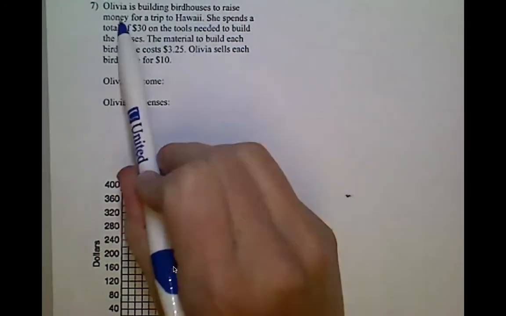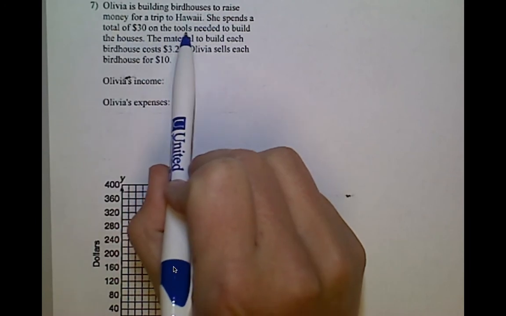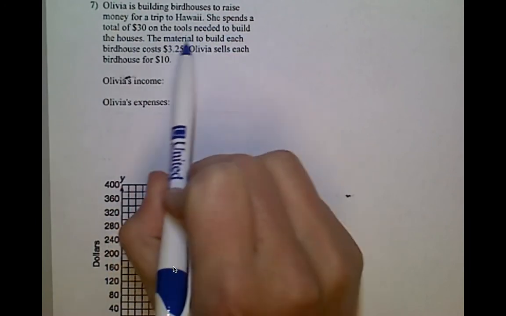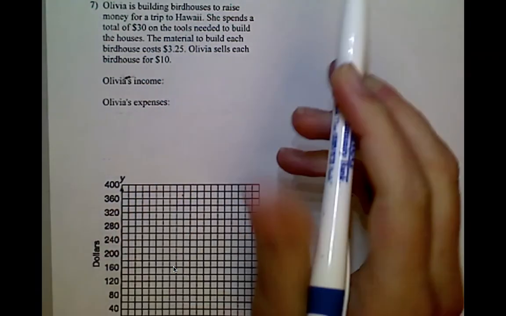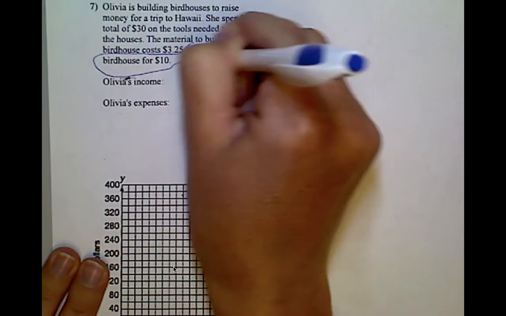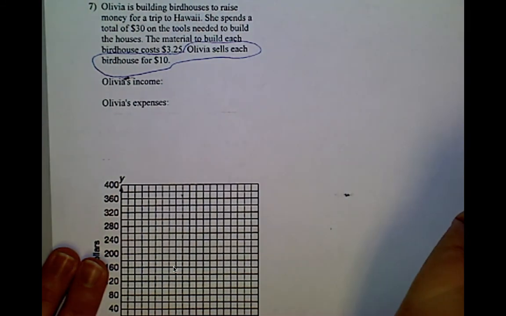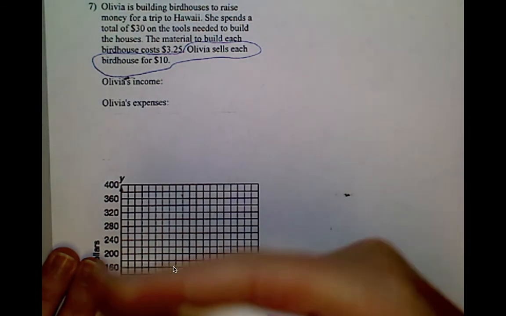Olivia's building birdhouses to raise money for a trip to Hawaii. She spends a total of $30 on the tools needed to build the houses. The material to build each house costs $3.25. Olivia sells the birdhouse for $10. So the only thing I read that she's getting money for is this part right here. So that's her income. That's what she's earning money for, and she's selling it for $10 each.